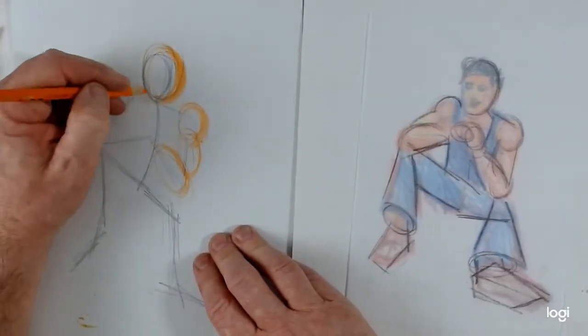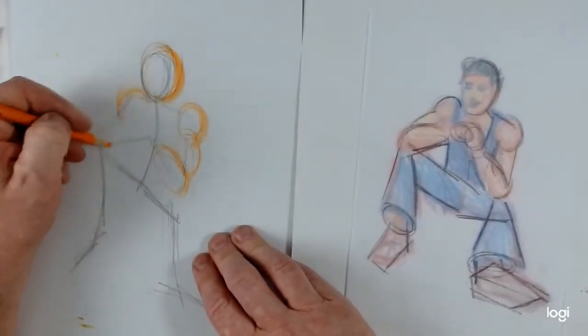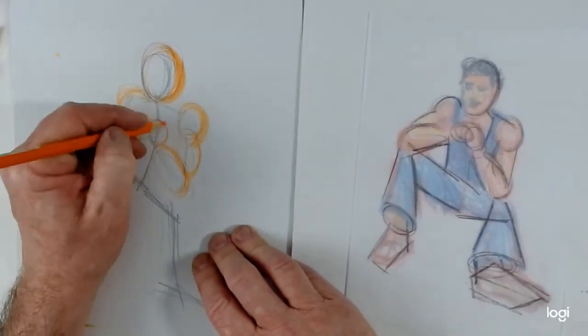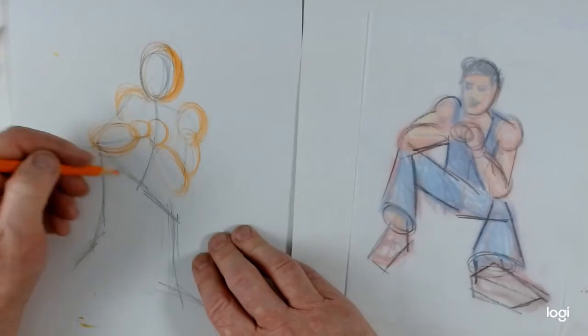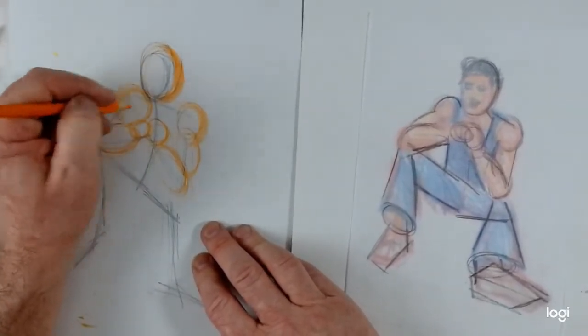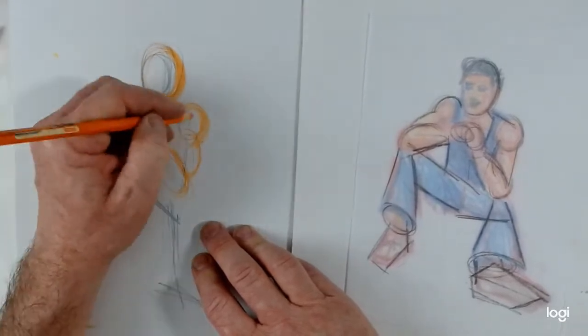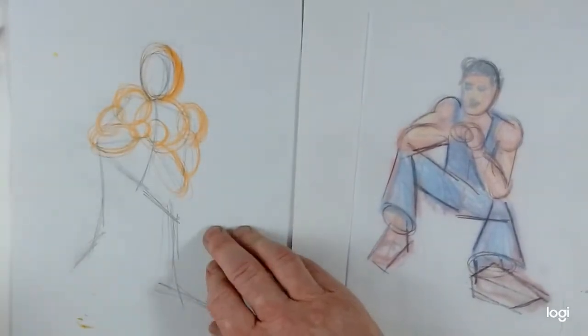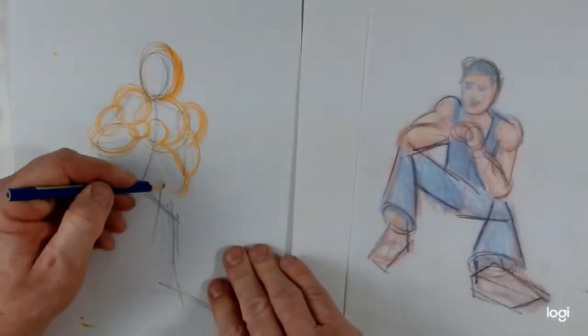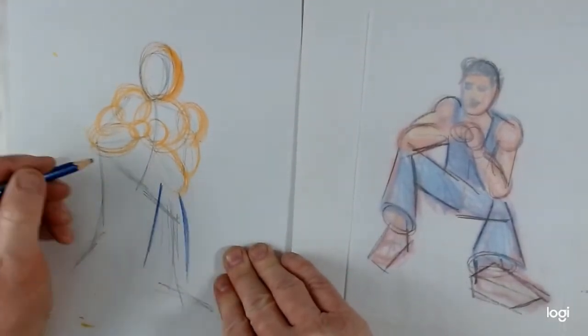Interlock. Playing with those bold circular shapes here. And then by contrast, these strong, really strong angles here.